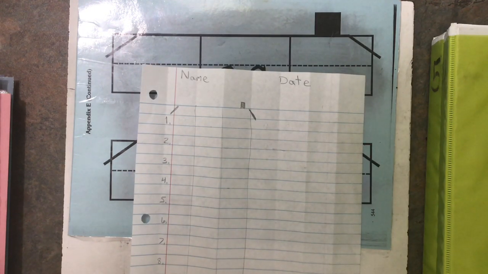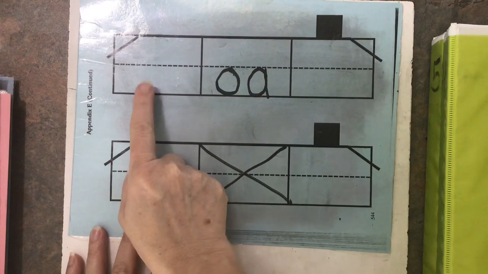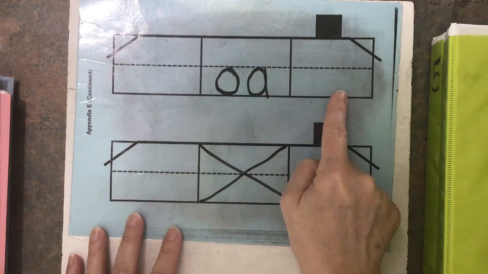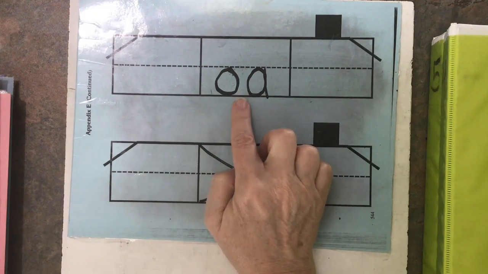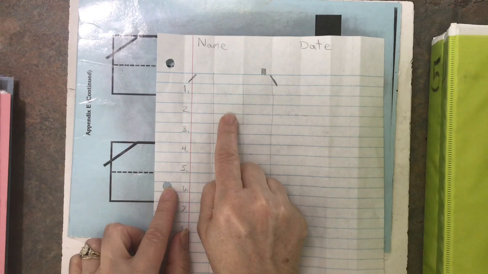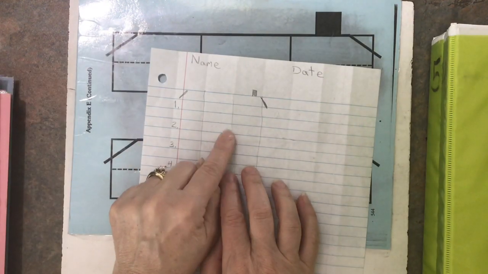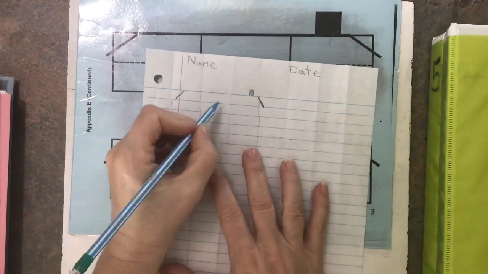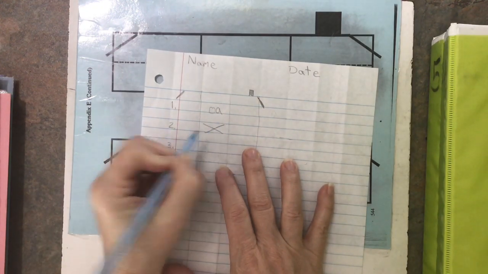Okay, word number 2. Word number 2 is coat. Coat. Do you hear the friends? Watch me drag my finger. Coat. If you hear the friends, beside number 2, put them in the middle room. If you do not hear the friends, remember, we put an X right there in the middle room. So you're either going to put the friends or you're going to put an X just like that. That's what it's going to look like on your notebook paper.